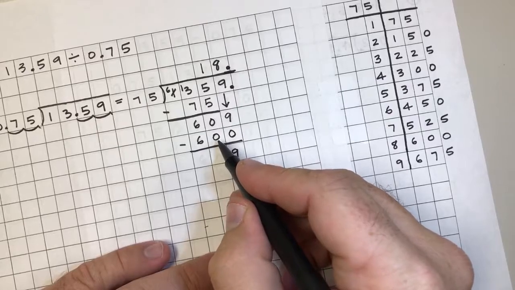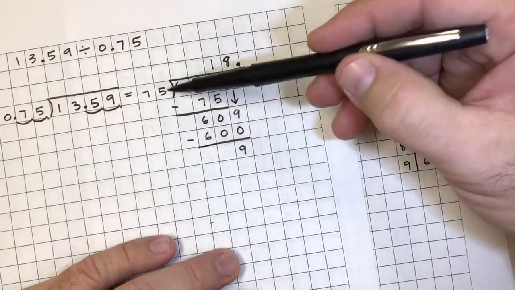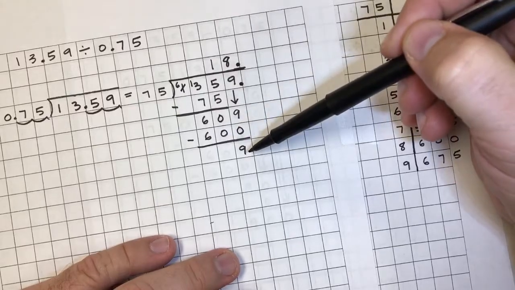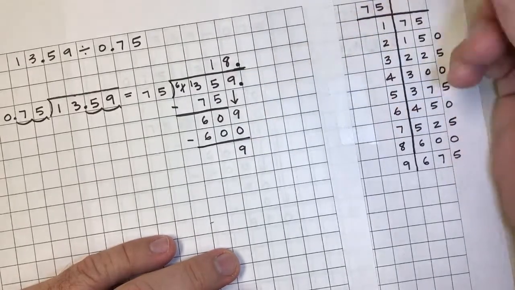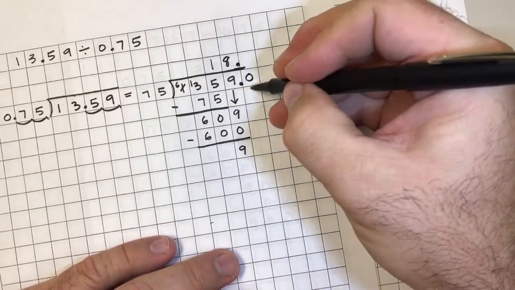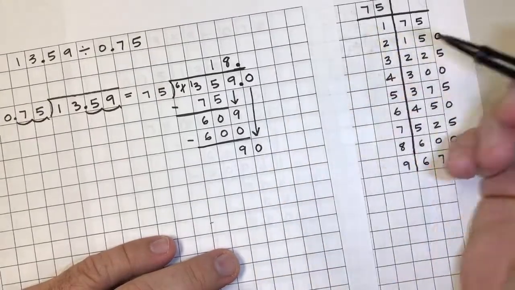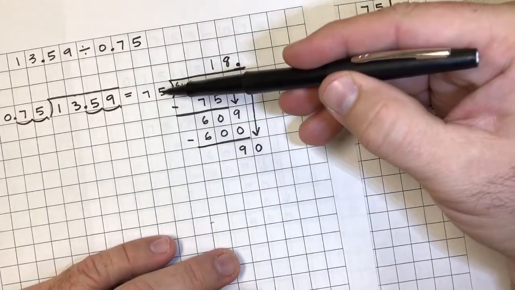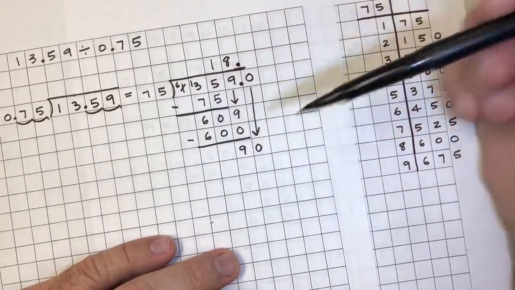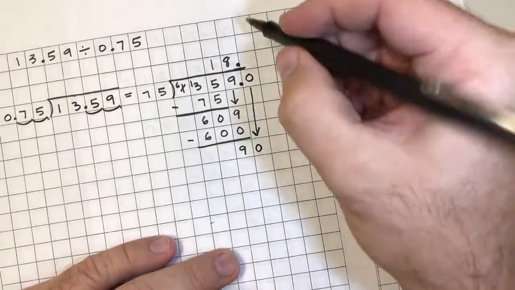This would be 0 and 0. So 75 does not go into 9. So here's why I needed that decimal place. Because I can use zeros to bring down so that I can continue my division. I know 75 can now go into 90. All right? If you need to use your T-chart, you can, but it's only going to go once.